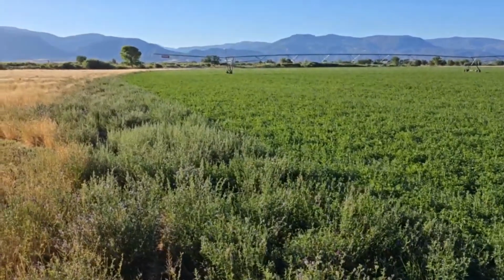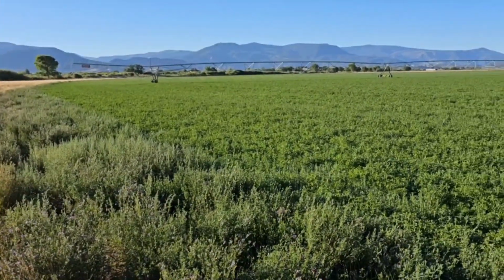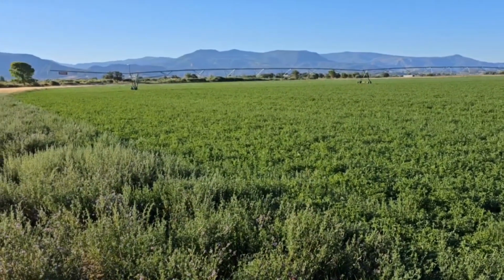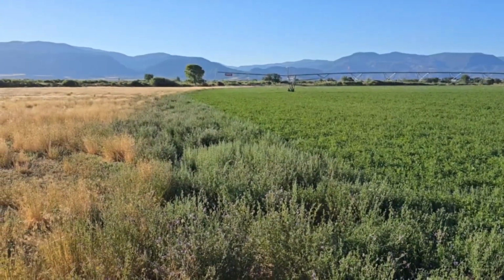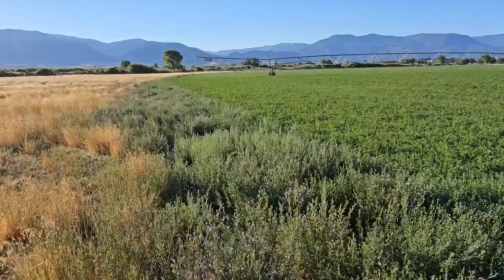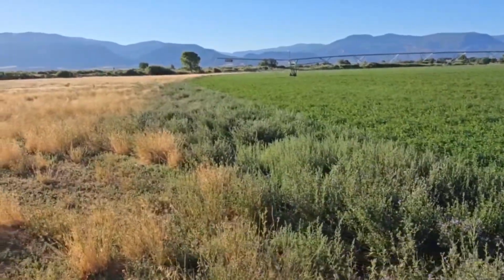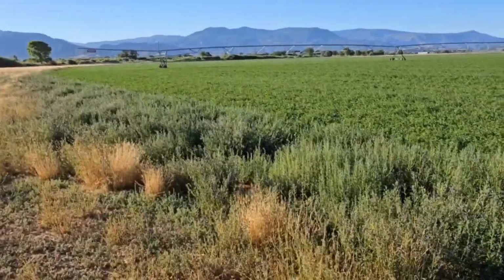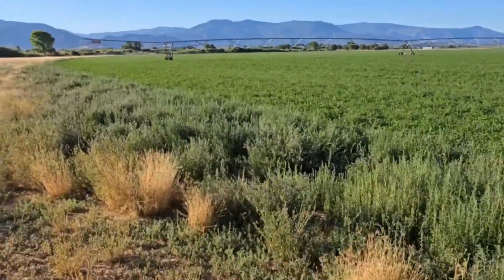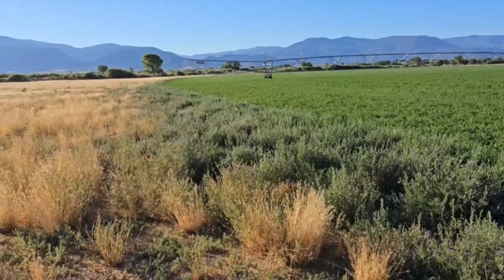So as you can tell, we have beautiful green lush alfalfa on one side and a dry line on the other side. What is the difference between these two sections? Well, first, I'm going to say the biggest difference is one is getting watered consistently and one isn't.